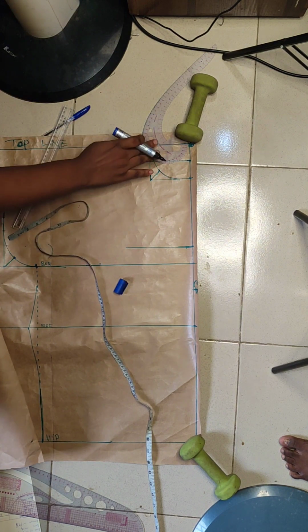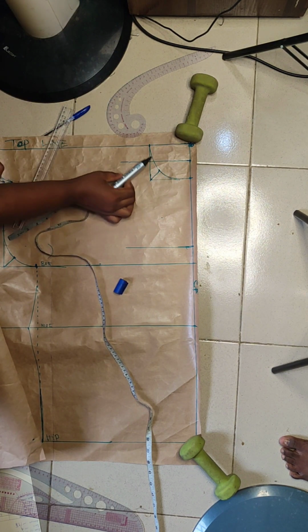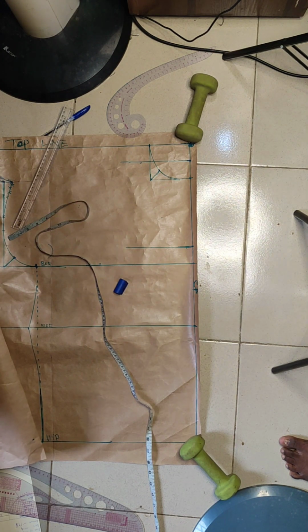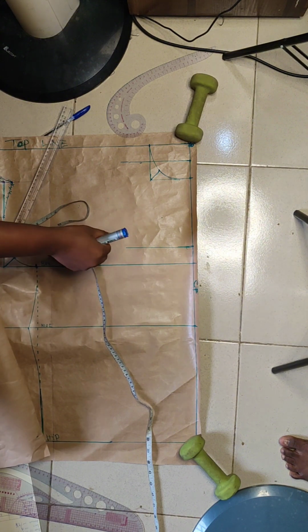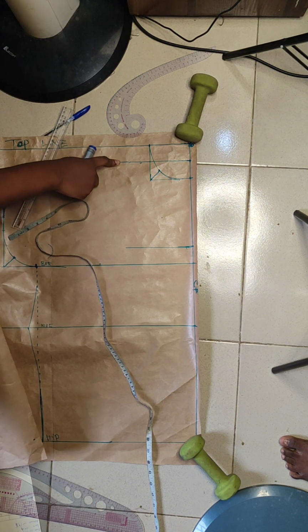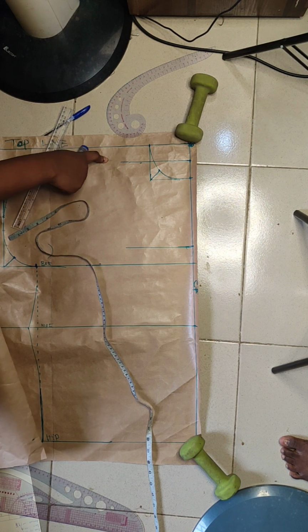To get our neckline curve, we'll go ahead and join here, here, and here. This is our neckline curve now. This is the shoulders. So now the next step is on our front shoulder line, which is this. Okay, our front shoulder line now from the CF. This is the center line.